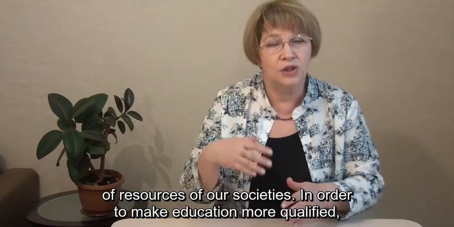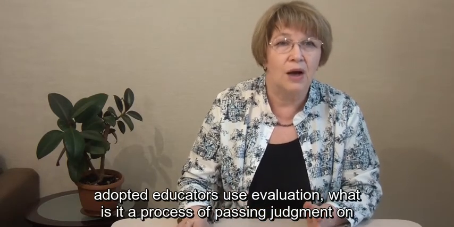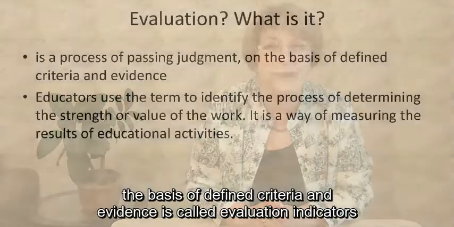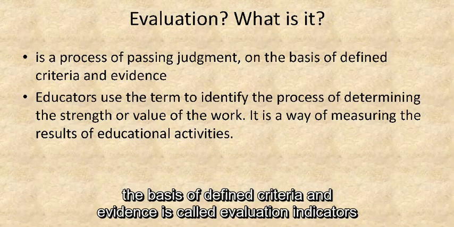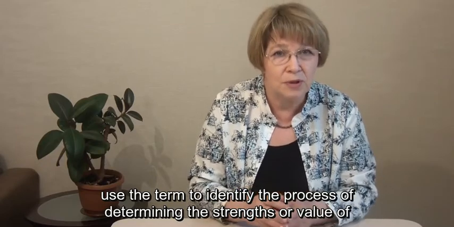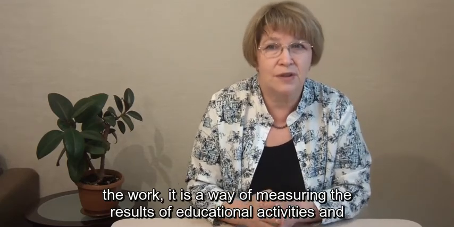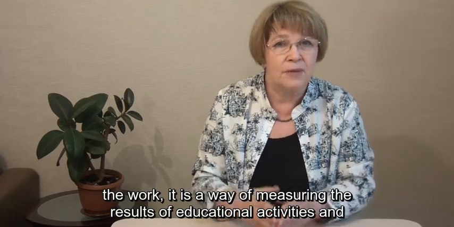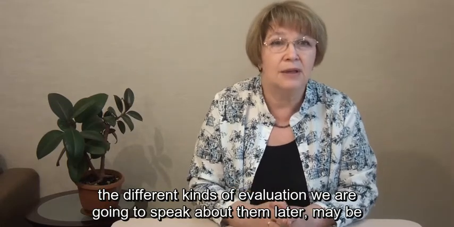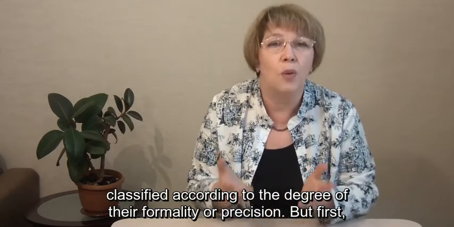In order to make education more qualified, adult educators use evaluation. What is it? A process of passing judgment on the basis of defined criteria and evidence is called evaluation. Educators use the term to identify the process of determining the strengths or value of the work. It is a way of measuring the results of educational activities, and the different kinds of evaluation, we are going to speak about them later, may be classified according to the degree of their formality or precision. But first, why is it needed?